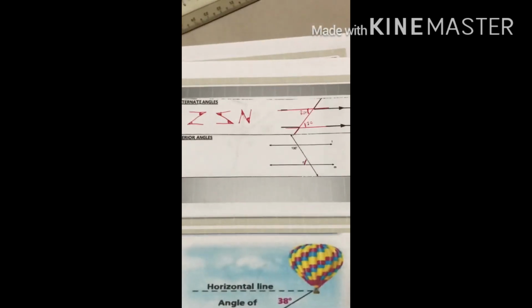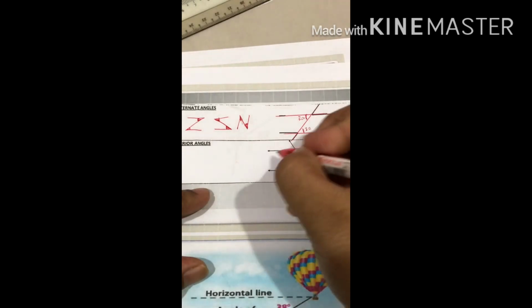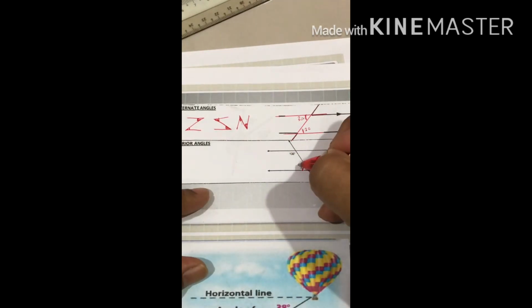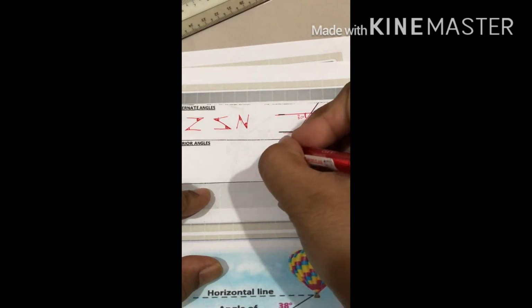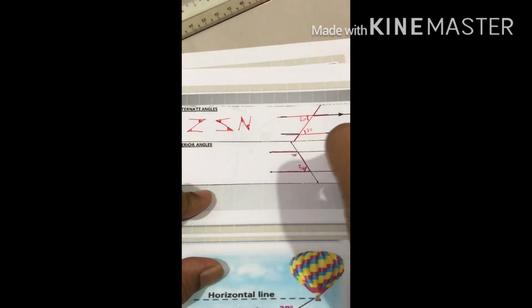This one U, right? Here 180 minus 30, so here 50. This one U. Here also U.